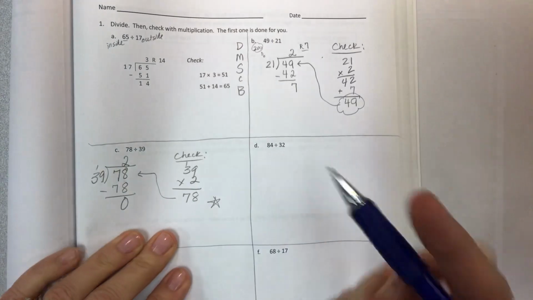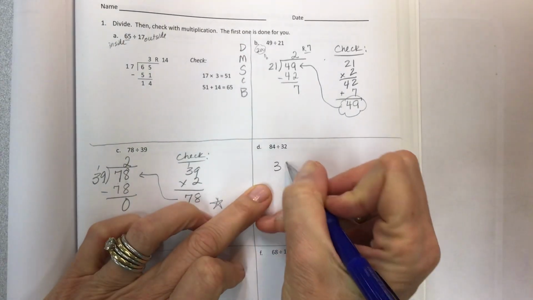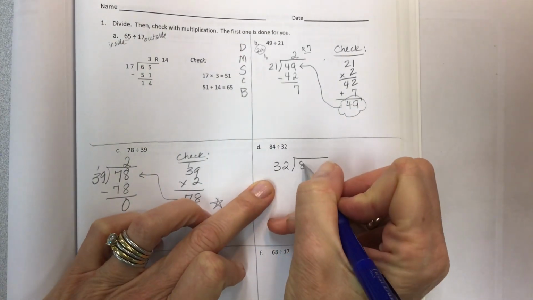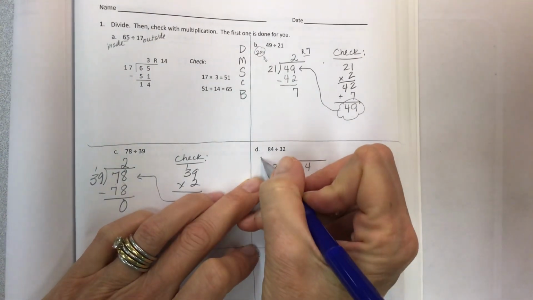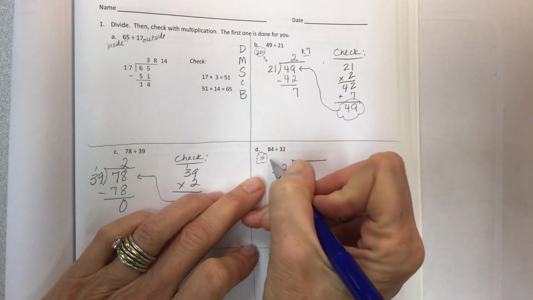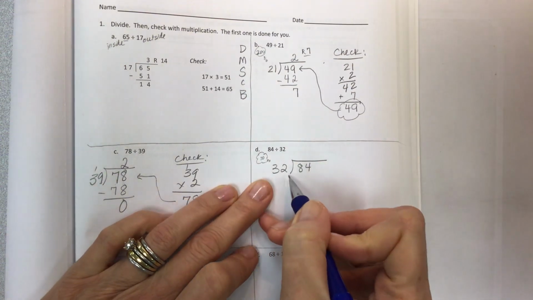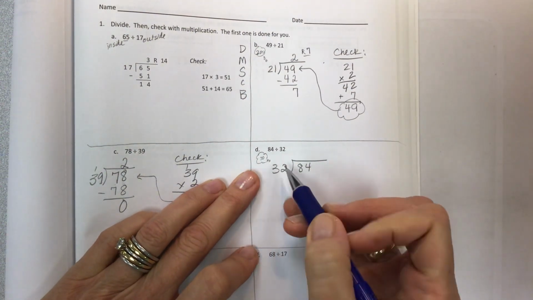Okay, let's do another one. 84 divided by 32. 32 on the outside, 84 on the inside. I wish I had a 30. Okay, so think in your head, this is just dreamy. I'm just dreaming. I don't really have it. I really have 32, but I wish I had 30.